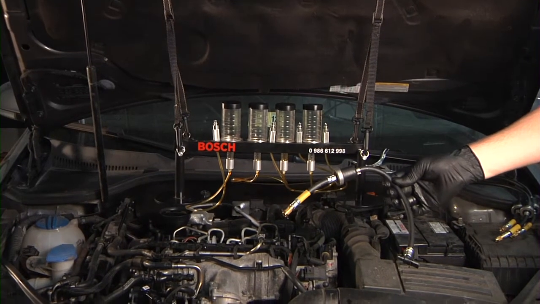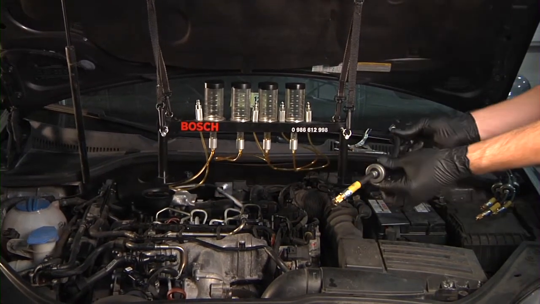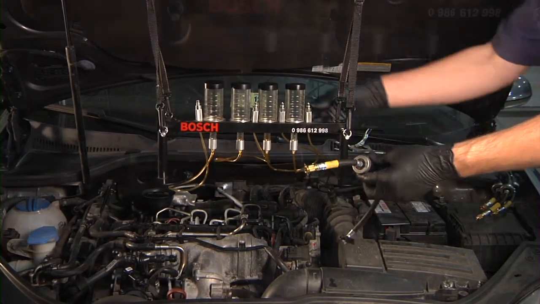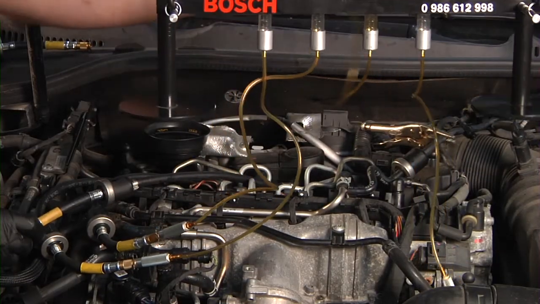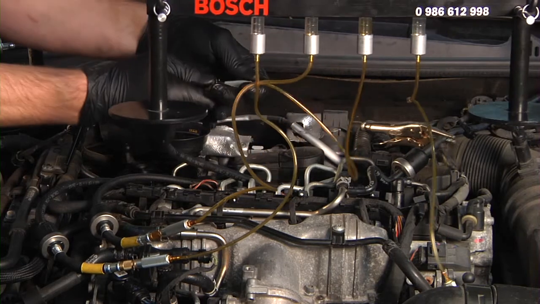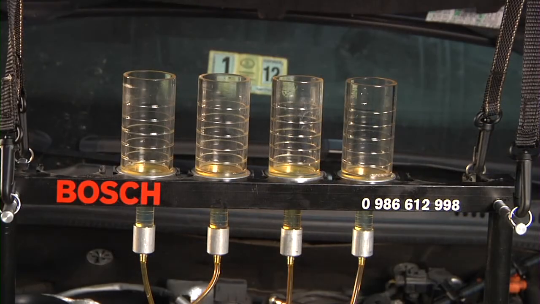So in order to determine whether I've got a leaking injector or not, I can use my return quantity measurement device. What we'll do is connect each one of these up to the returns off of every injector. Every injector is going to have a connection up to these graduated cylinders. We're going to start the vehicle and see what kind of return quantity we get out of the vehicle to determine whether I've got one injector that is leaking greater than the other three, for example.